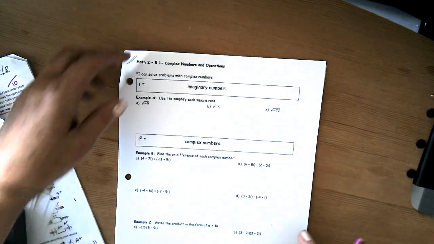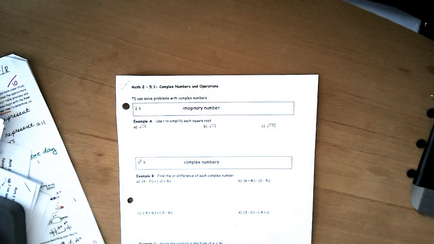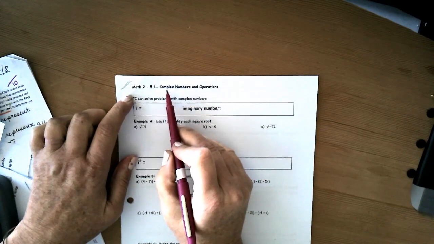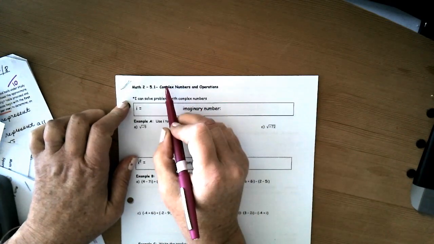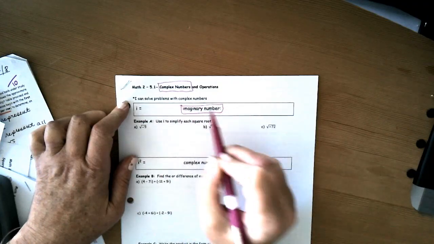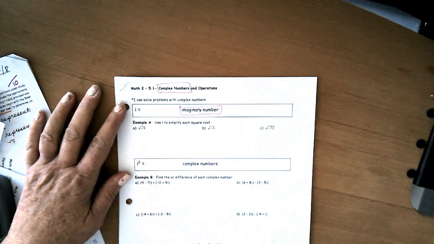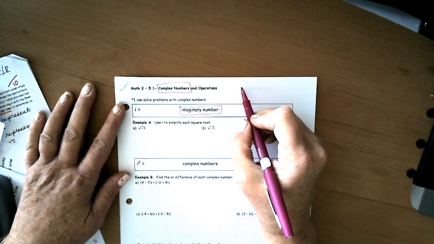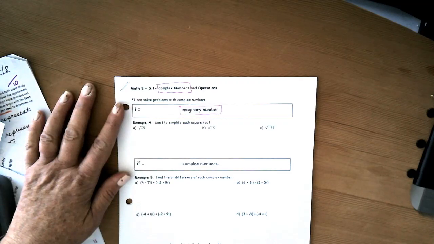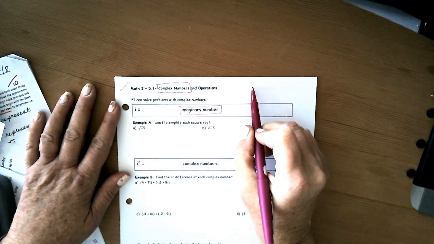So, back to this. So 5-1, solving complex. Now, complex makes it sound really hard, right? It's not. So complex means it's imaginary. So complex and imaginary are very similar. So last chapter, if we solved by the squared method, we couldn't take the square root of a negative number because everything squared is positive. Well, now we can.